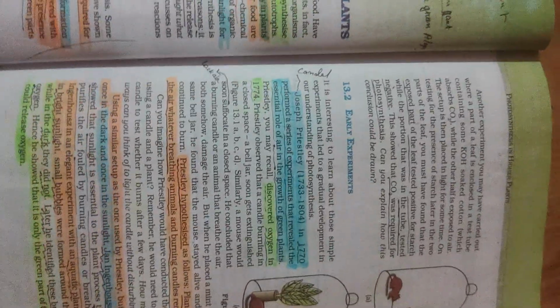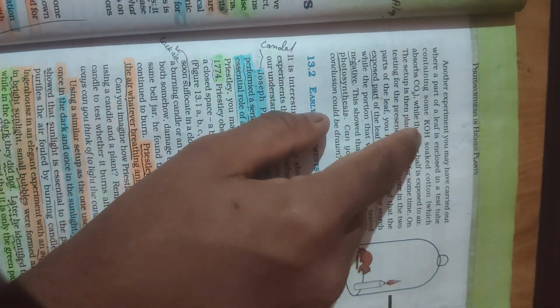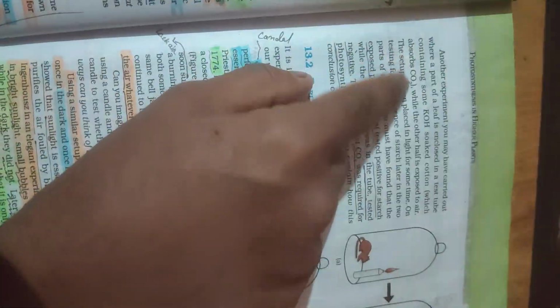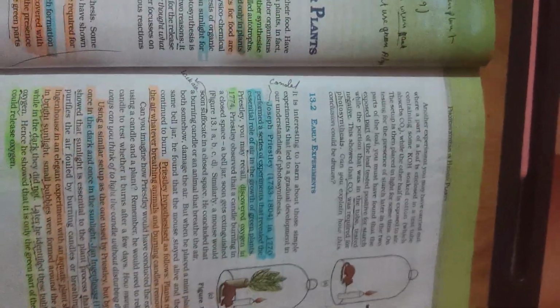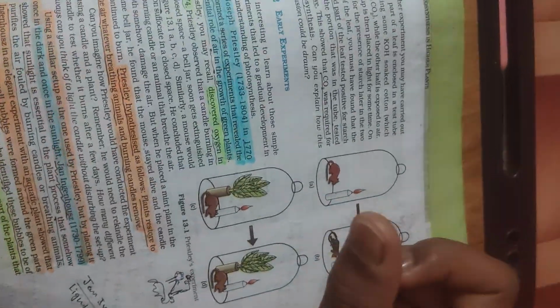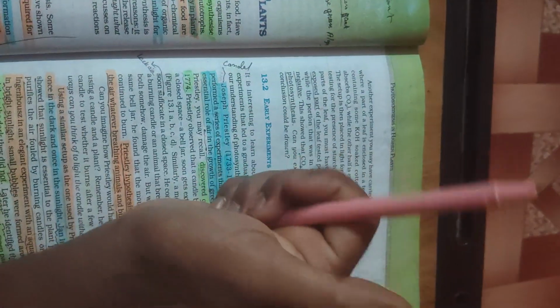And see another example. Another experiment you have carried out, where a part of a leaf is enclosed in a test tube containing some KOH, which absorbs CO2. Here it says another experiment where we put a test tube. Do you know a test tube? A test tube is like this.